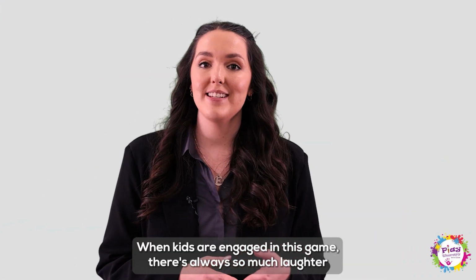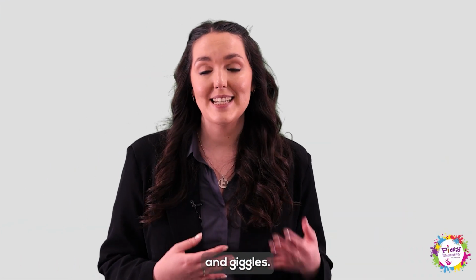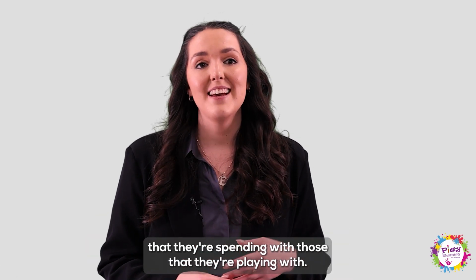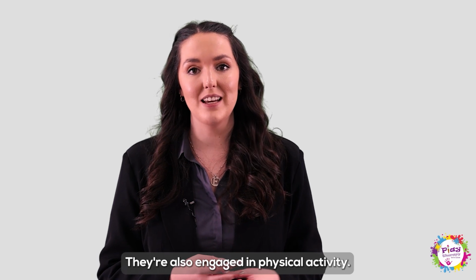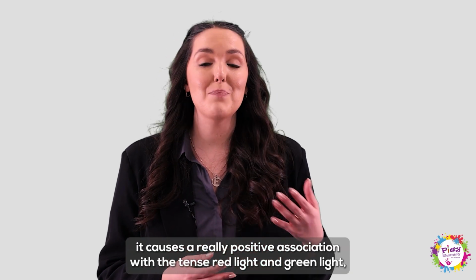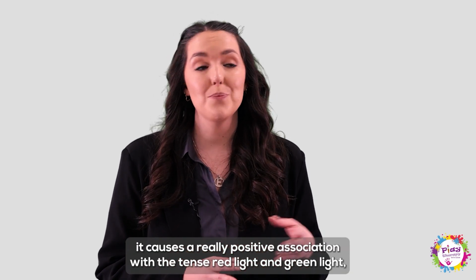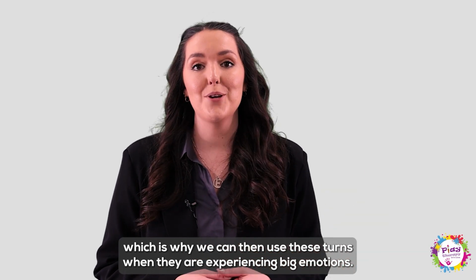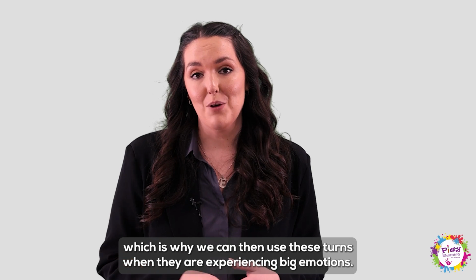When kids are engaged in this game, there's always so much laughter and giggles. They're really enjoying the time that they're spending with those that they're playing with. They're also engaged in physical activity. Because of this, it causes a really positive association with the terms red light and green light, which is why we can then use these terms when they are experiencing big emotions.